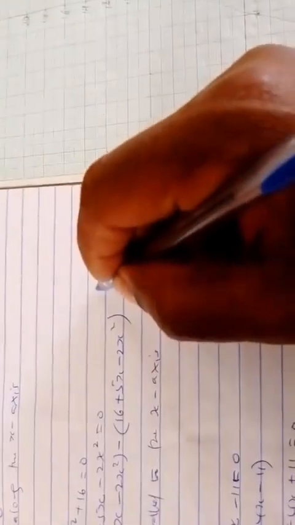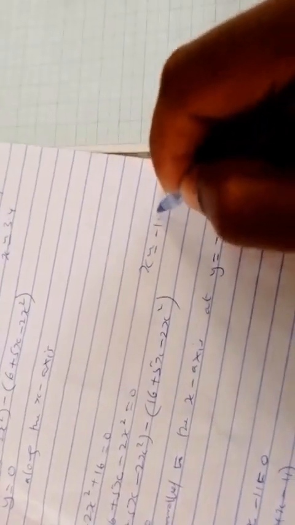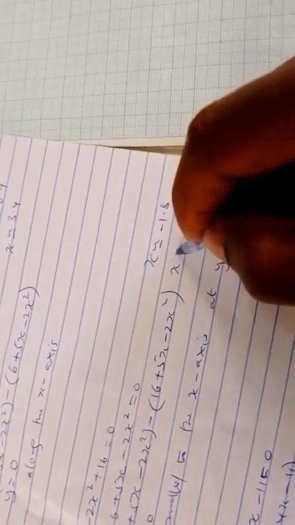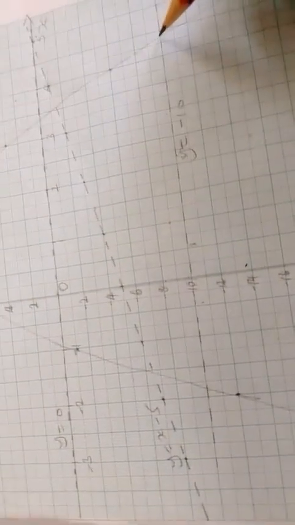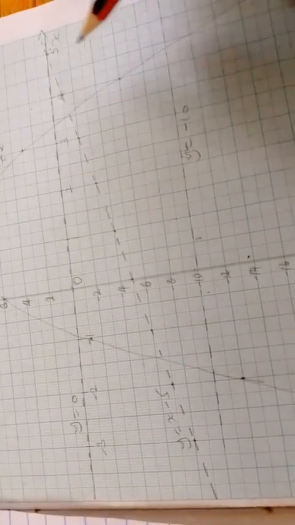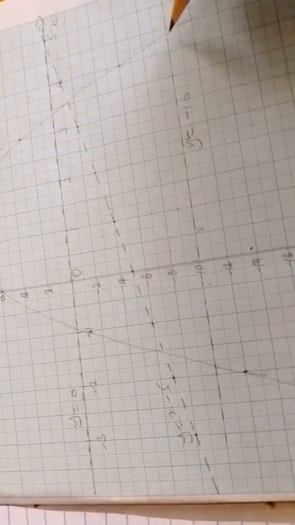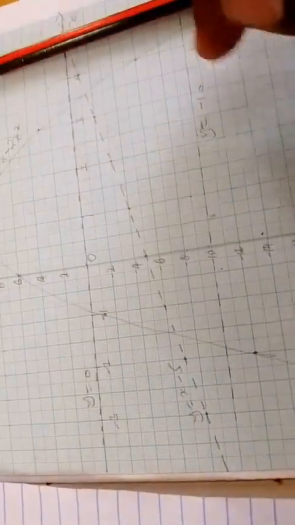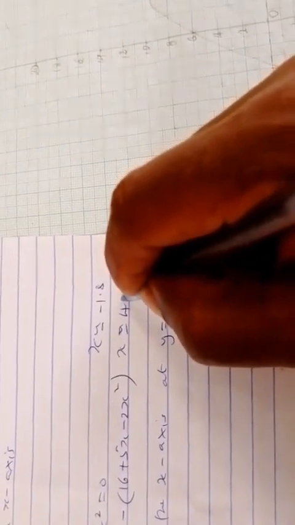So we can say our x is approximately negative 1.8. Also, our x on the other side where it cuts the curve is approximately 4.4. So we say x is approximately 4.4.